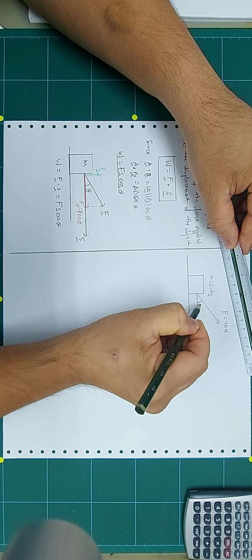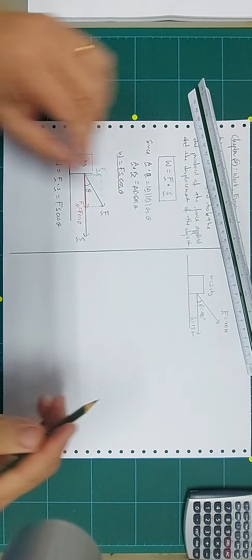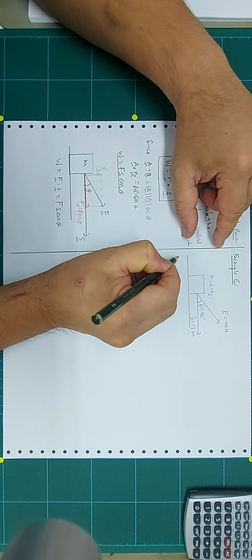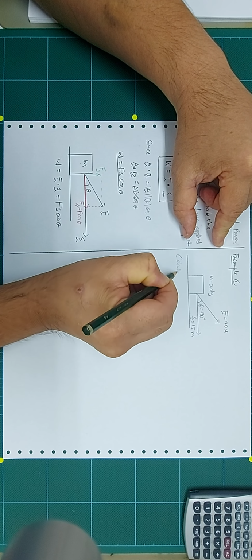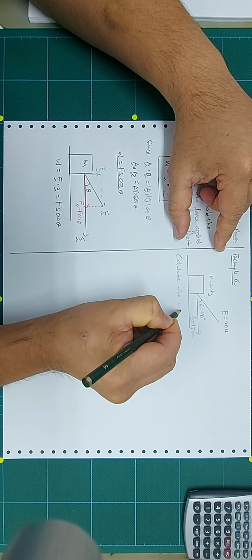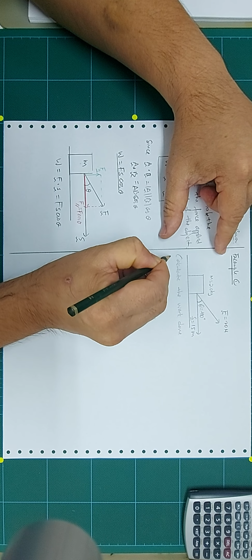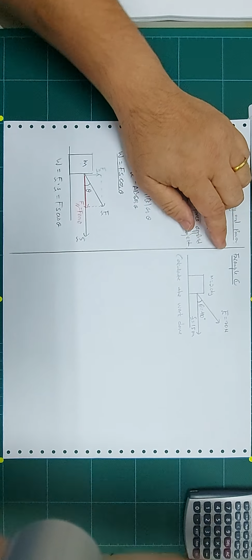Extra information is the angle here is 40 degrees. So the question is, calculate the work done. Okay, sorry, I put it into ABC better.